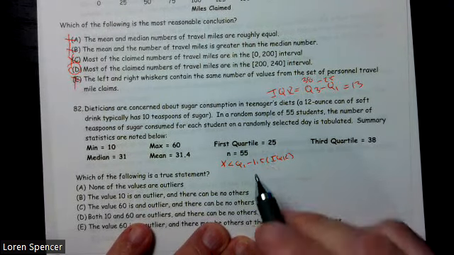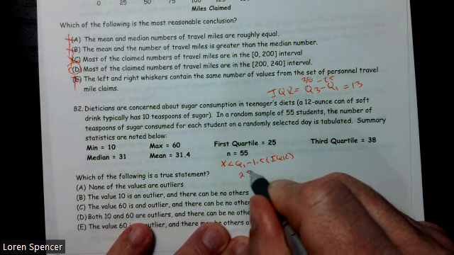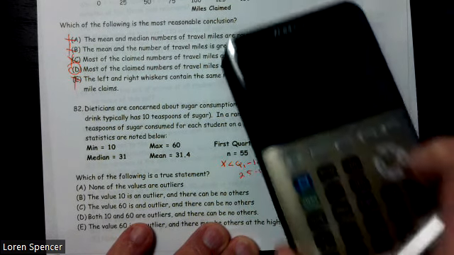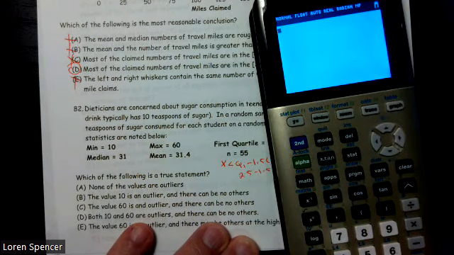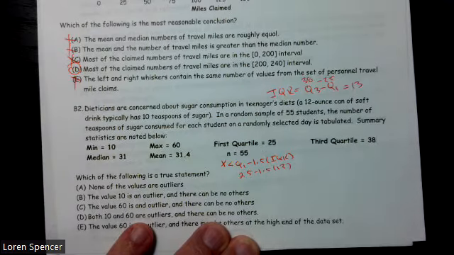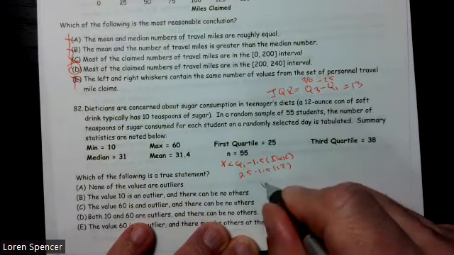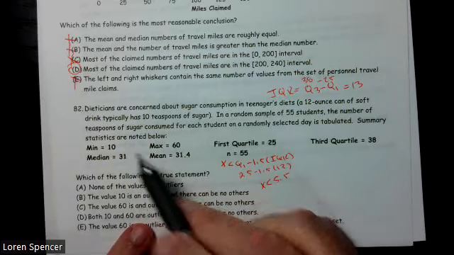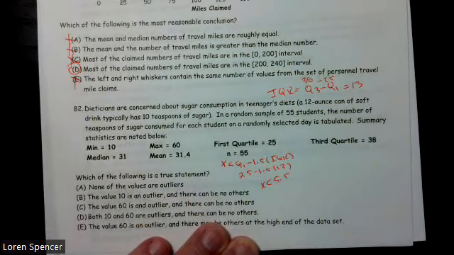So let's check that out. We have 25 minus 1.5 times 13. So I need a value less than 5.5. Well, my minimum is 10, so there are no outliers on the low side.